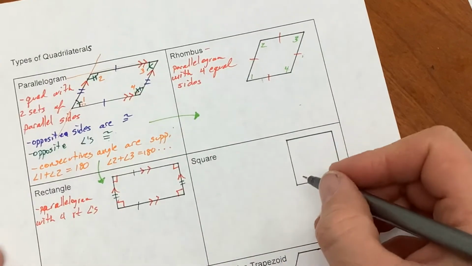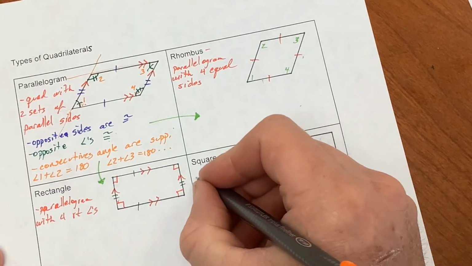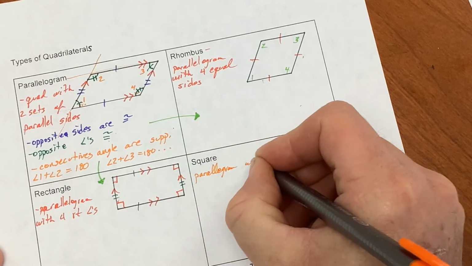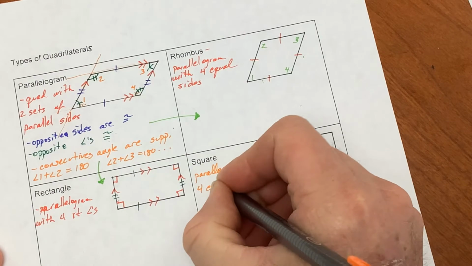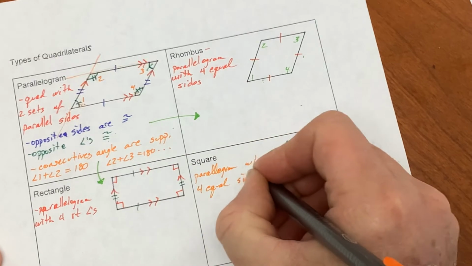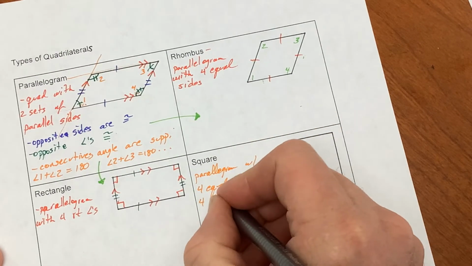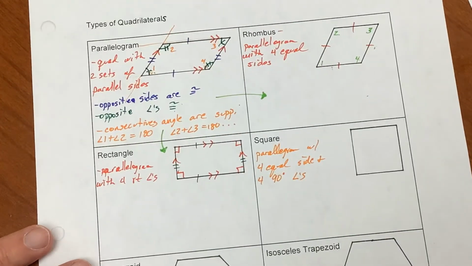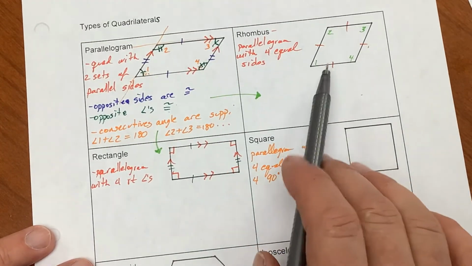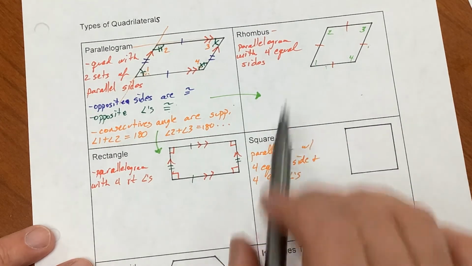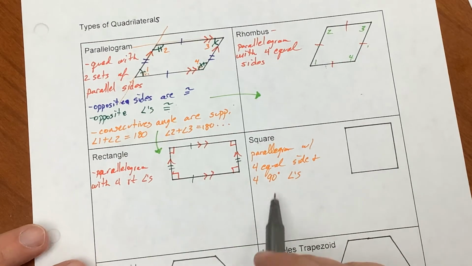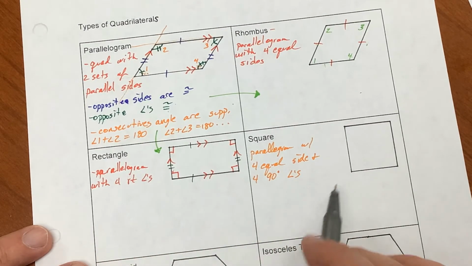All right, a square is a parallelogram with 4 equal sides and 4 90-degree angles. Now, a square is a rhombus because it's a parallelogram with 4 equal sides. So a square is a type of rhombus, and it's a type of parallelogram. And a square is also a type of rectangle because it's a parallelogram with right angles.